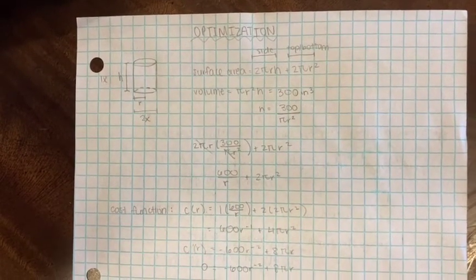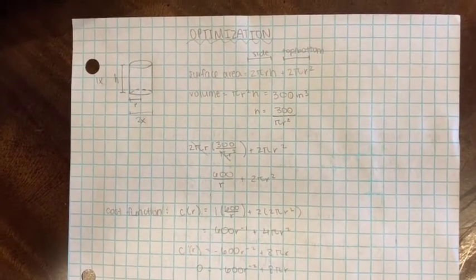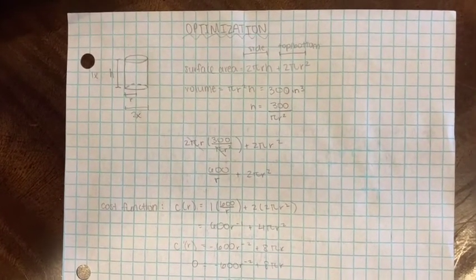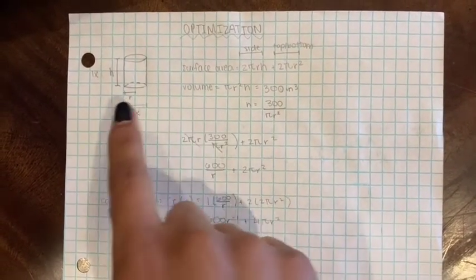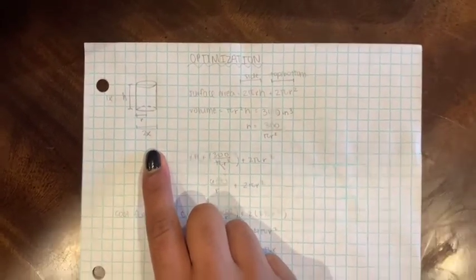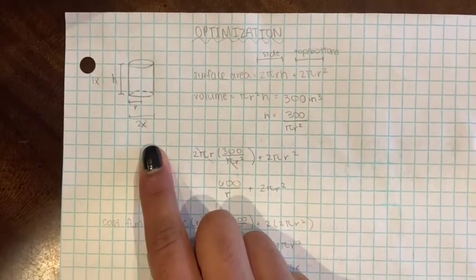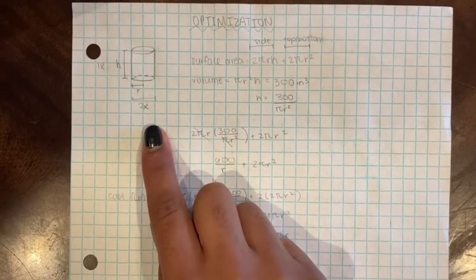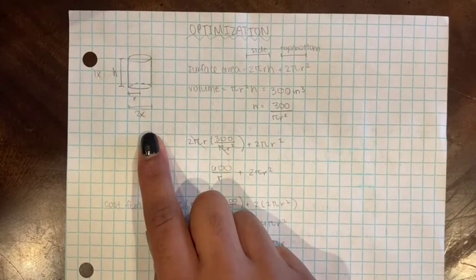So for our third problem, it was an optimization problem, and we were told that a cylindrical can holds 300 cubic inches of frozen orange juice. So if you look at the image here, we know that the cardboard side costs 1 cent per square inch to construct, whereas the top and bottom are 2 cents per square inch pricing wise.